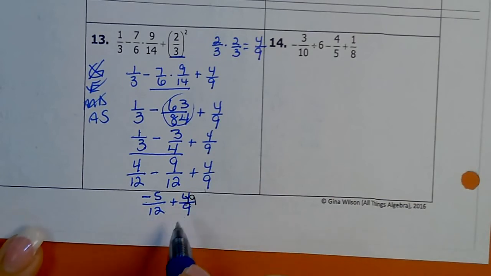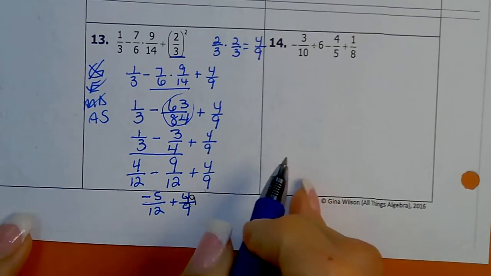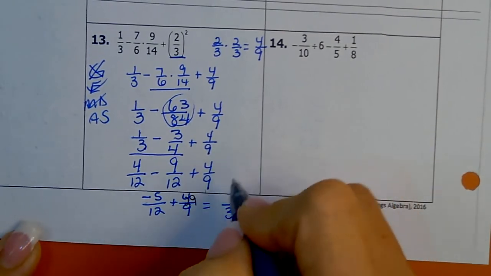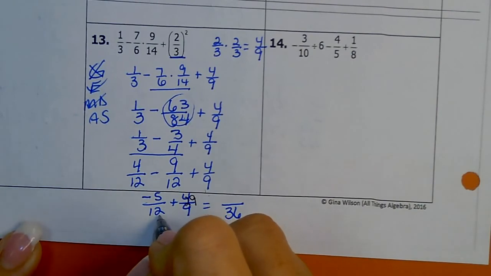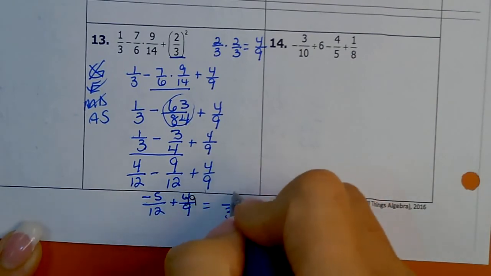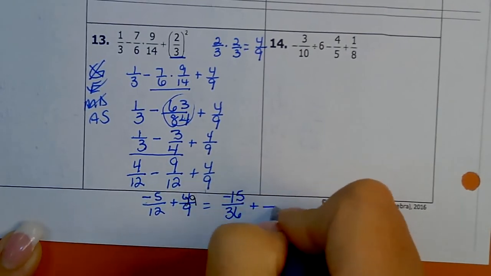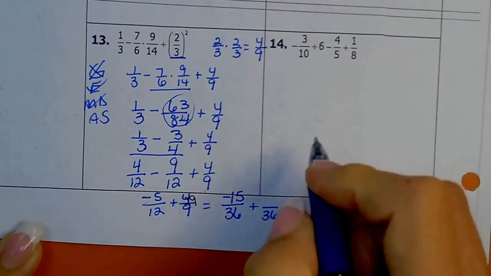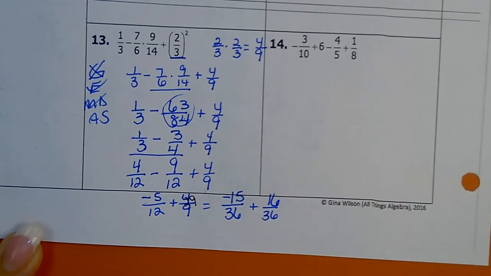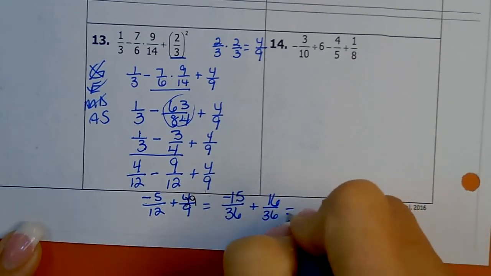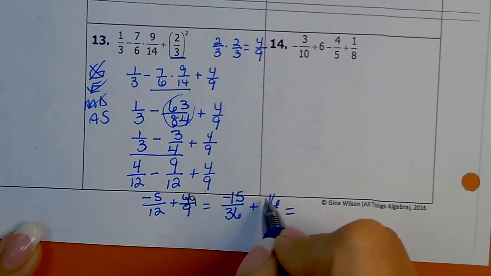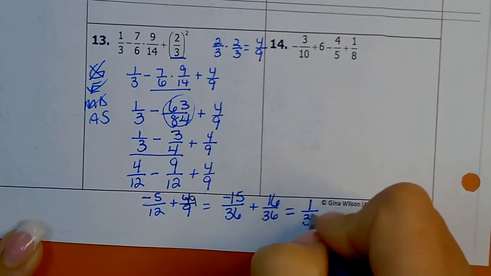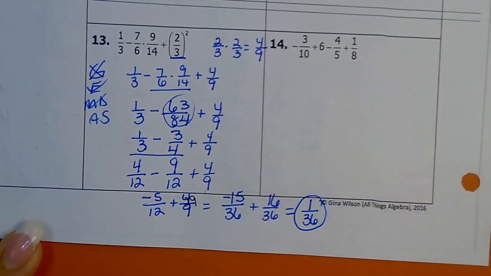All right, so I need a common denominator in order to take care of this. Common denominator is 36. So to make this a 36, I'd multiply it times 3, so I need to multiply that times 3. This I'd multiply by 4, which means I need to multiply 4 by 4. Okay, now that my denominators are the same, I need to do negative 15 plus 16, which is 1. And my denominator stays the same.